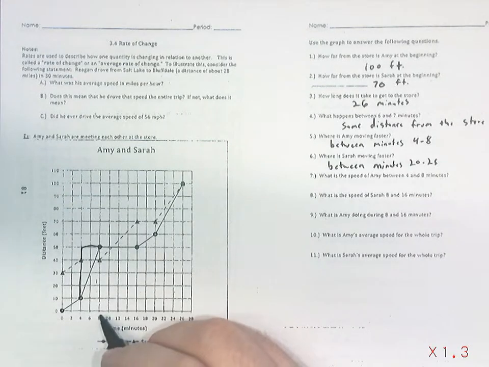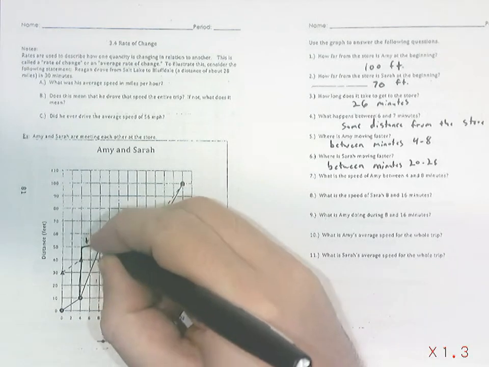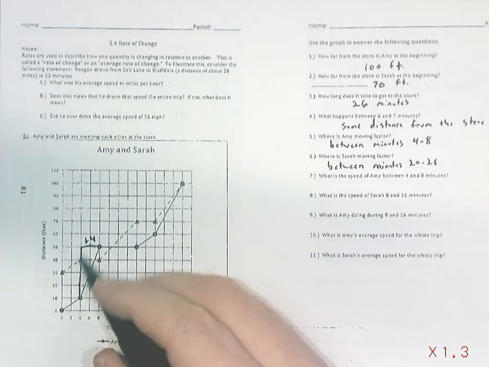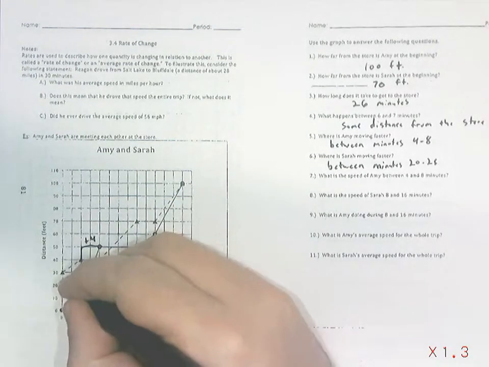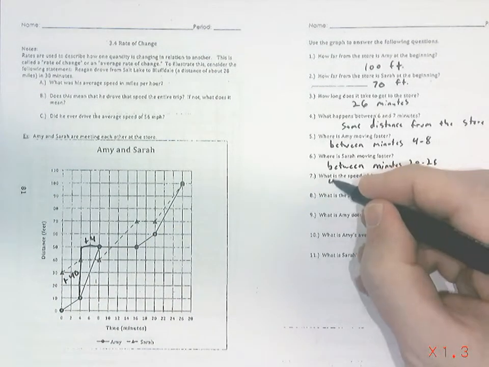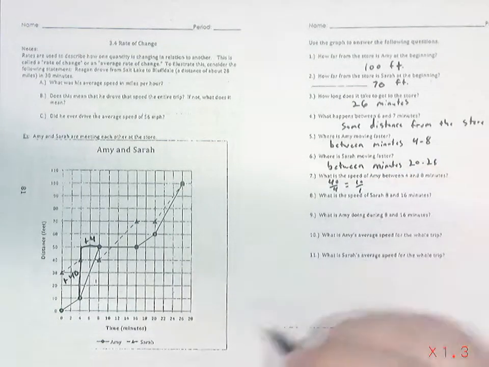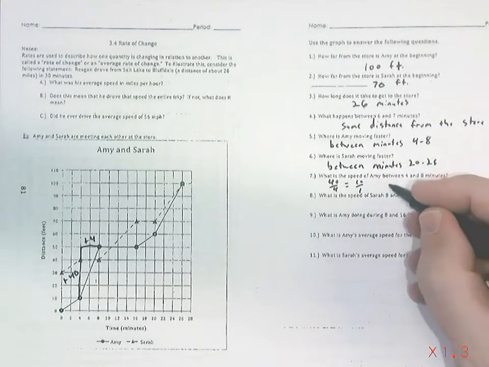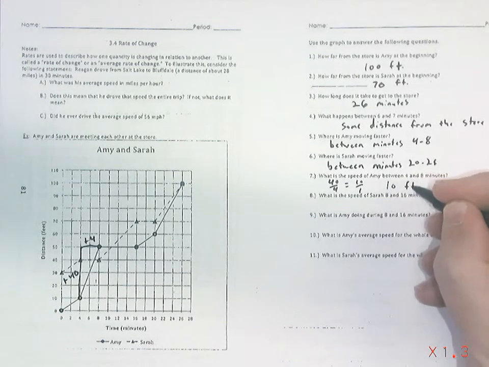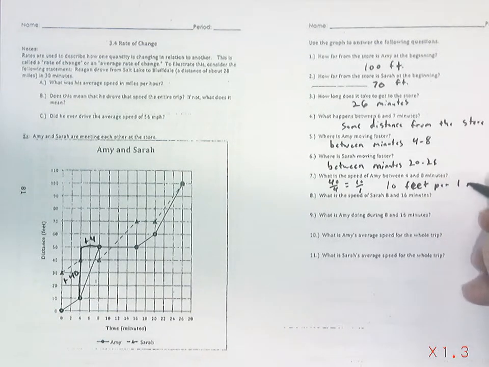So between 4 and 8, that moved 4, so that's a plus 4. And then from 10 to 50, that's a plus 40. So that would be 40 over 4, or 10 over 1, which means 10 feet per 1 minute.